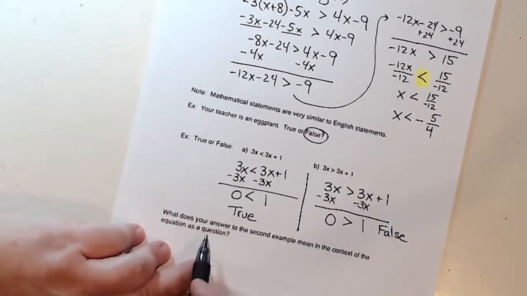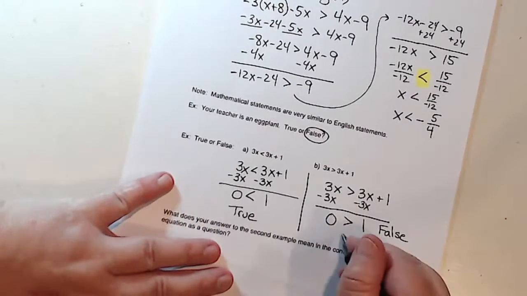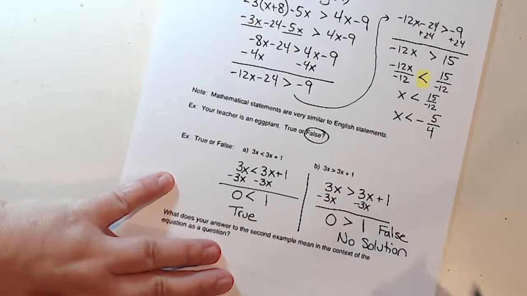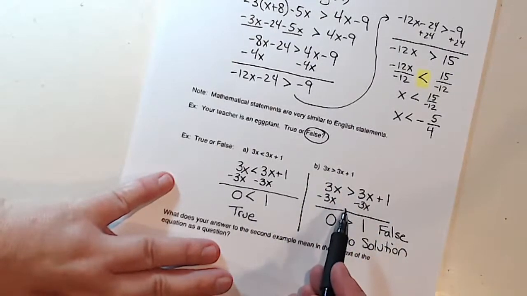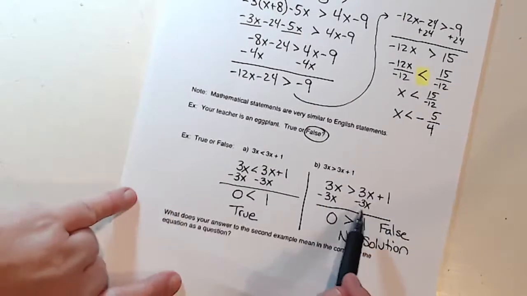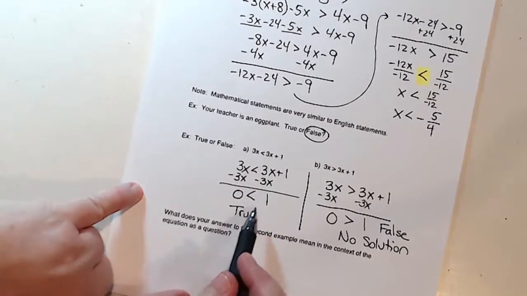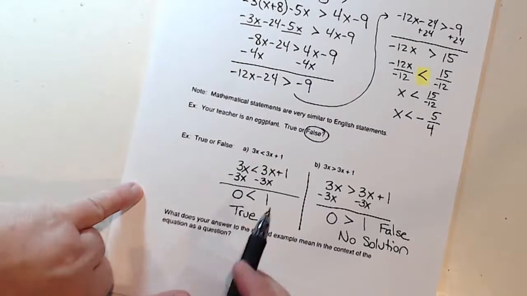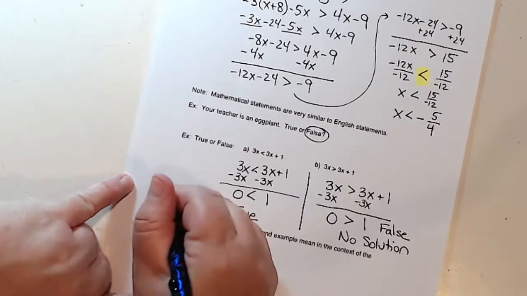So, what does your answer to the second example mean in the context of the equation as a question? This means there's no solution. If we get a statement that is false, no value of x can make this statement true, and you could try a bunch of different x's. On the other hand, part A, it doesn't matter what x is, it's always going to be true. So this is true for all values of x.